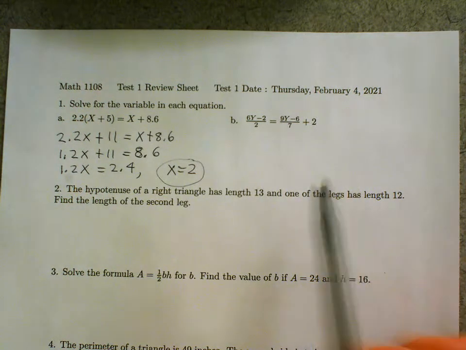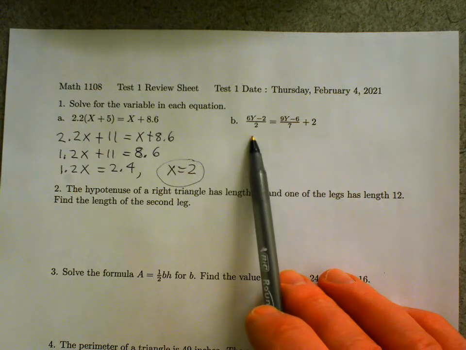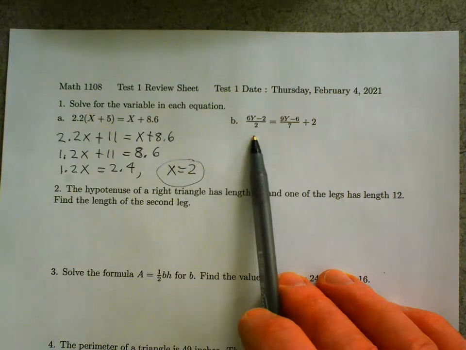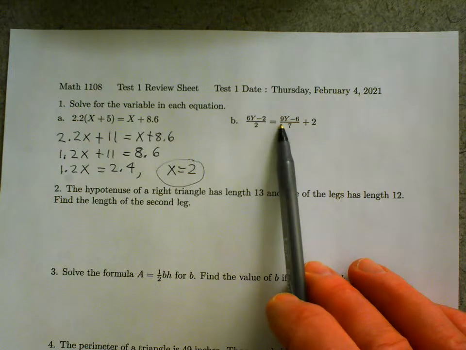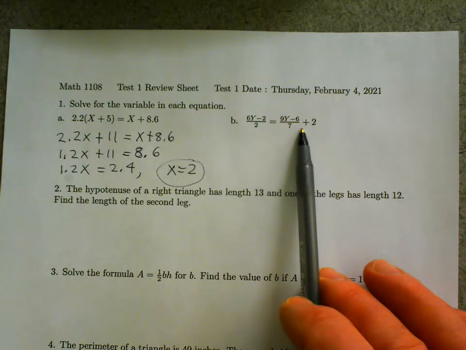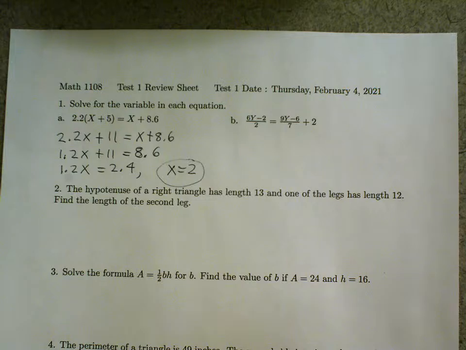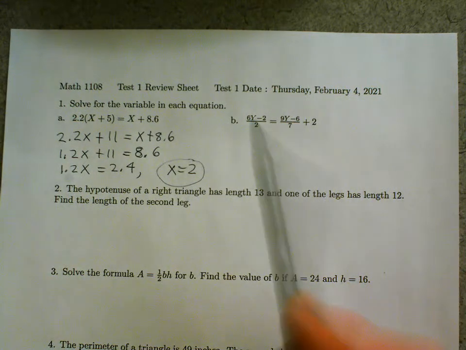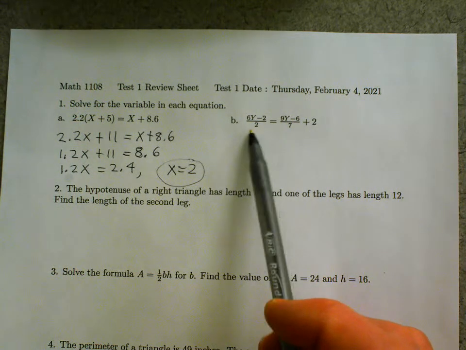And the next problem, in part B, solve this equation for y. 6y minus 2 over 2 equals 9y minus 6 over 7 plus 2. We could start by simplifying the left-hand side.